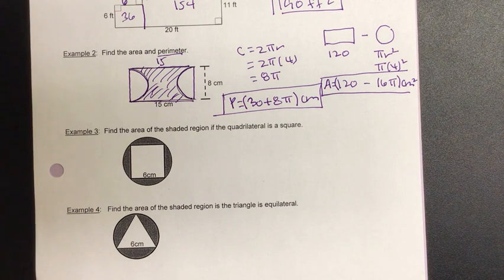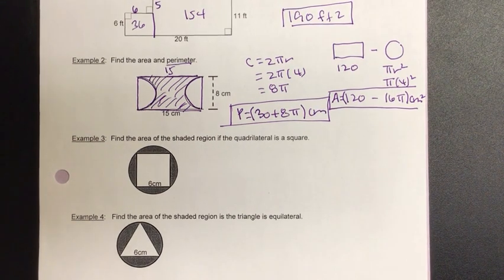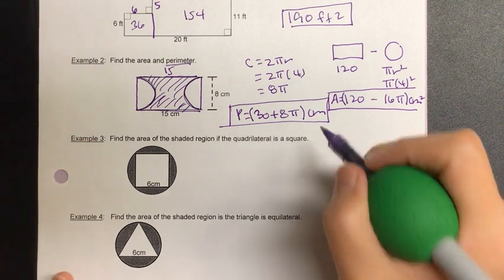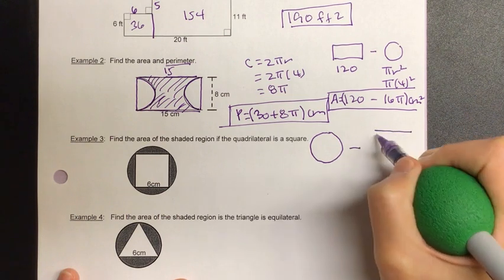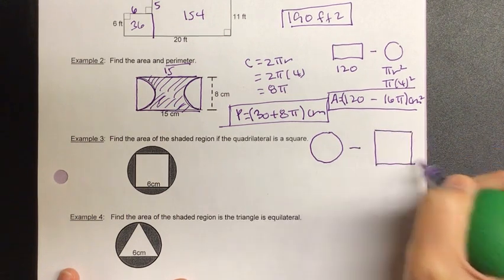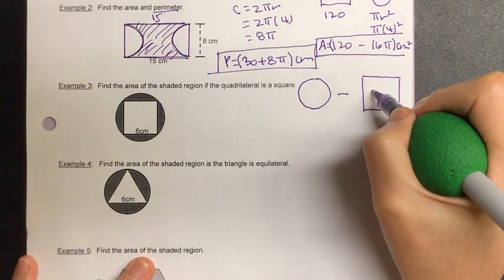Okay, number 3 and number 4 have to do with our special right triangles. Y'all remember the ratio of 45, 45, 90? 30, 60, 90? We're doing quite a bit of it. For number 3, it says to find the area of the shaded region. So it looks like I need to take the area of the circle and subtract out what? The square. So I'm going to visually make this: area of the circle minus area of the square. Which one can I find at the moment? The square.